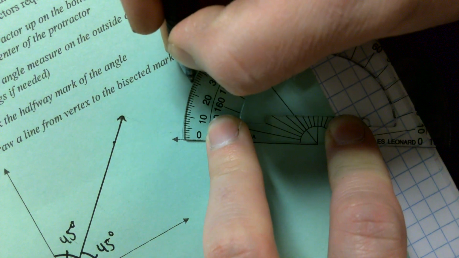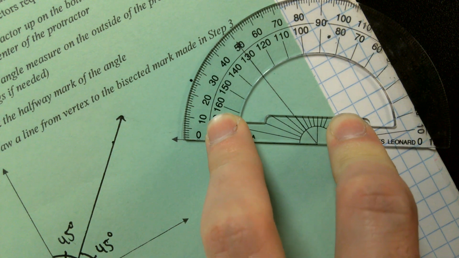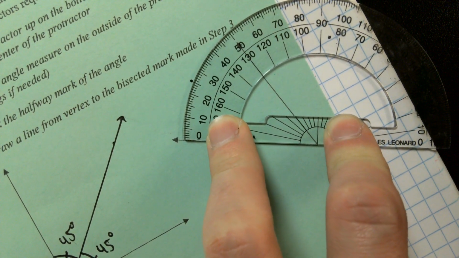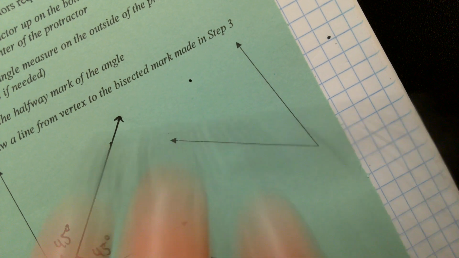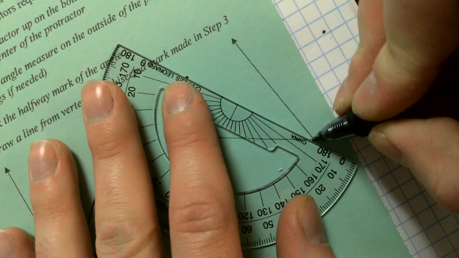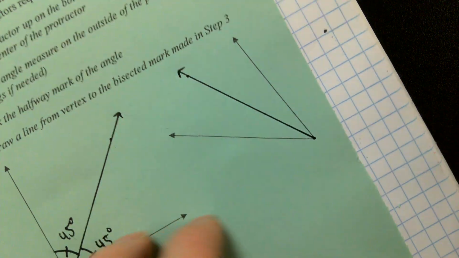I'm going to make a dot on the outside, right? I'm not putting a dot on the protractor. I'm marking it right outside or right above the curve of my protractor. I'm moving it away, letting the blood return to my fingers. And then I'm going in with my straight edge to connect the vertex with that point I just made. Look at that beautiful bisector.